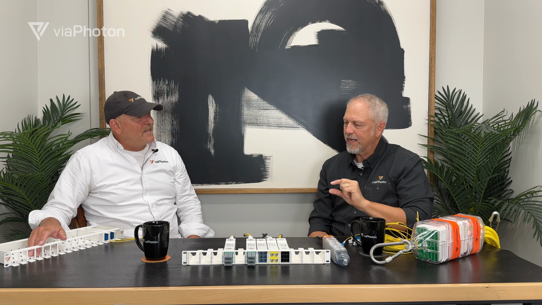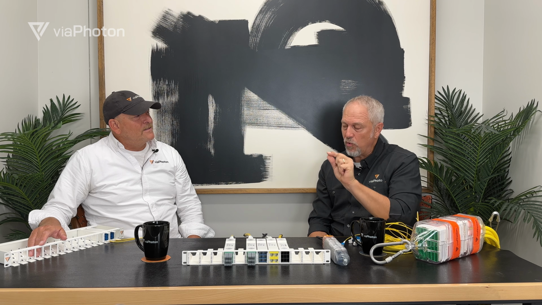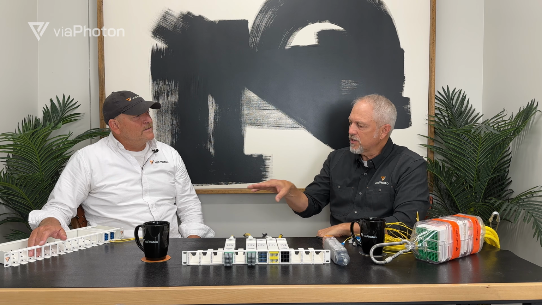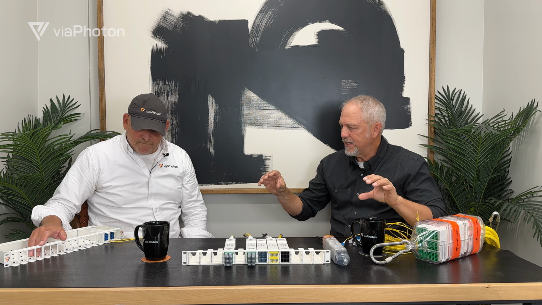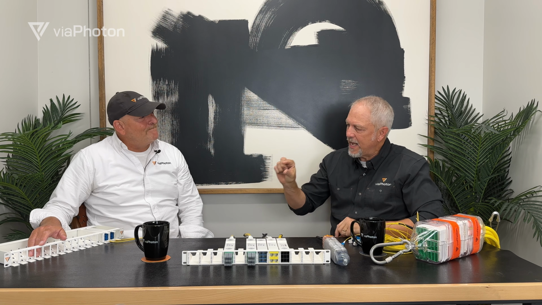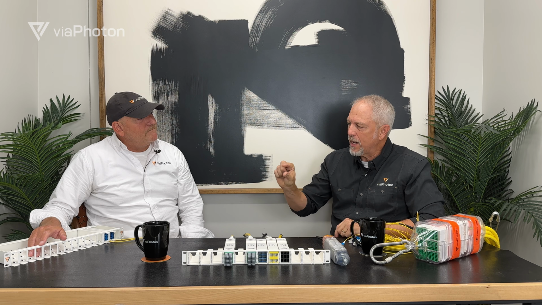That's right. Taking that one step further, in a typical breakout solution, you would have a single closed panel with the quad breakouts on the front of it. If one quad breakout went bad, it's not accessible.